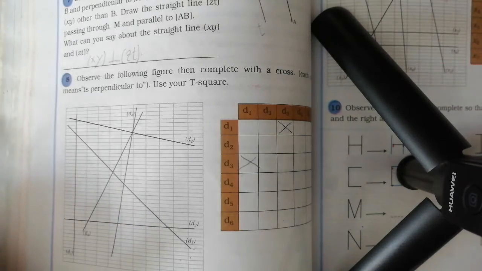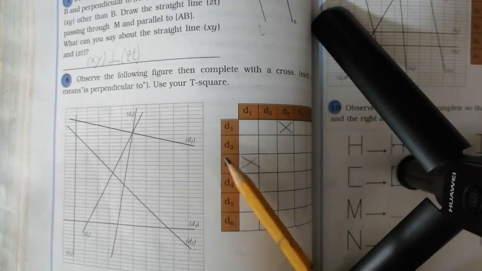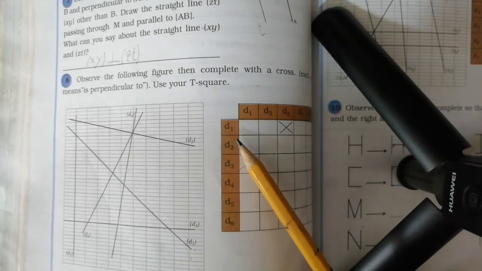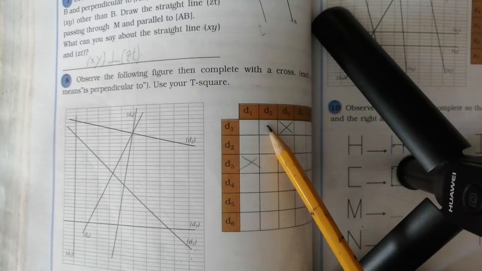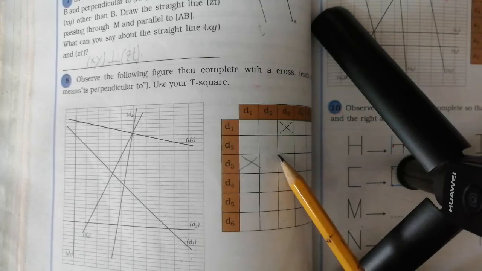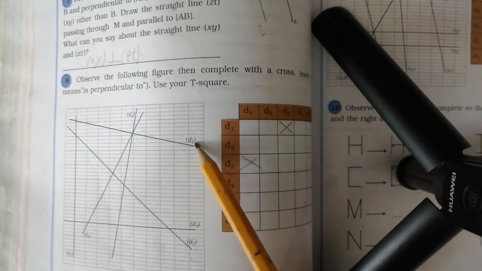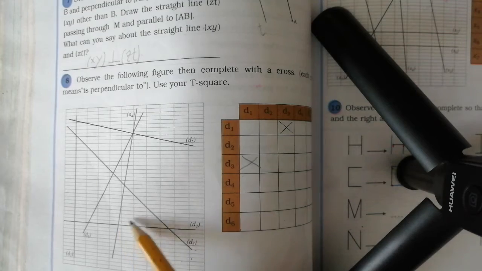D2 and D1. We notice that D1 and D2 are not perpendicular, so D2 and D1 are not perpendicular. D2 and D2 are the same straight line. Now D2 and D3. This is the line D2 and the line D3 is here.